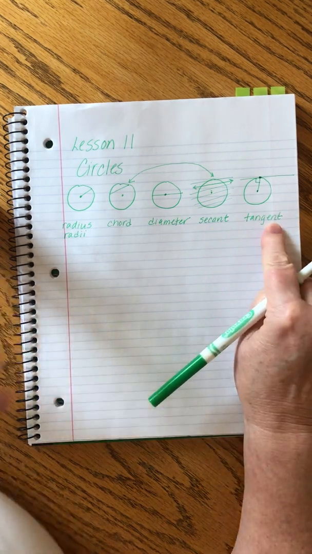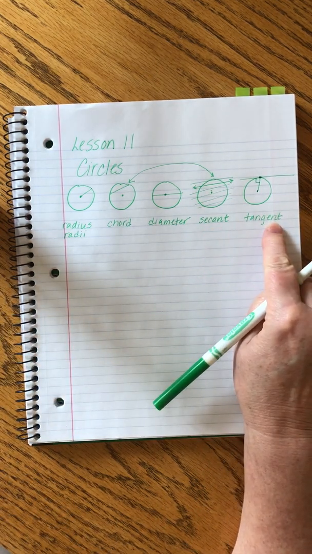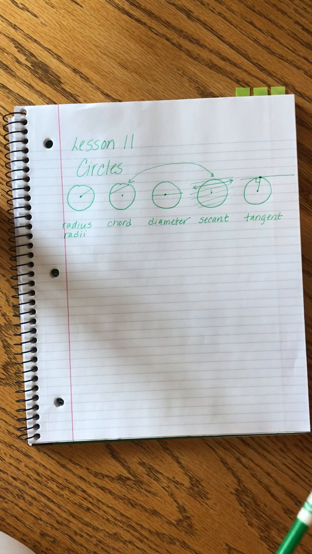Secant and tangent are trig words that you already know quite a bit about. Don't try to build a comparison in that. That'll just hurt your head.